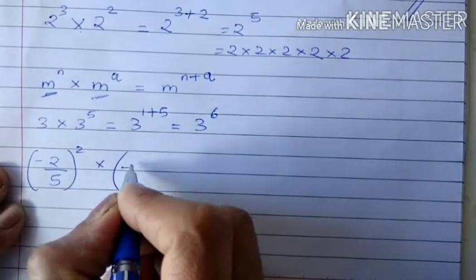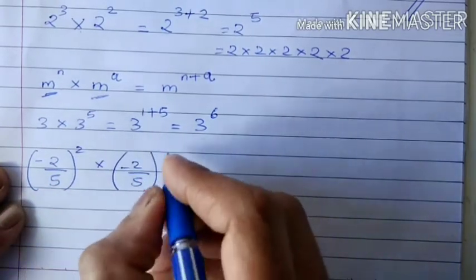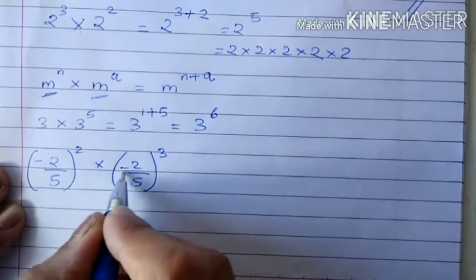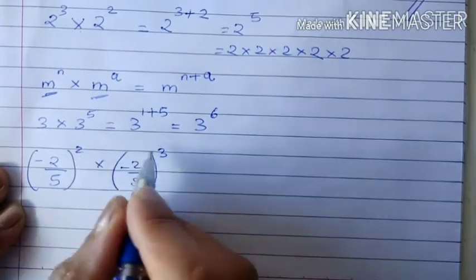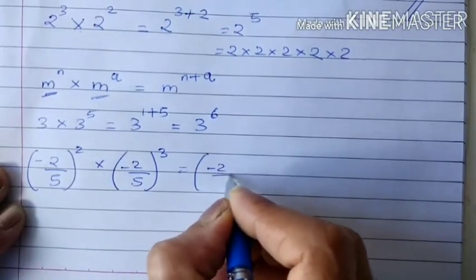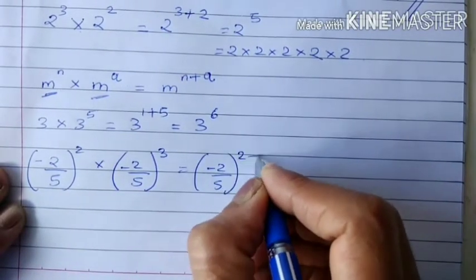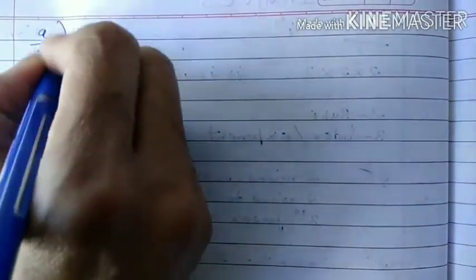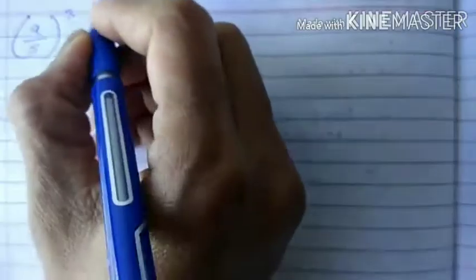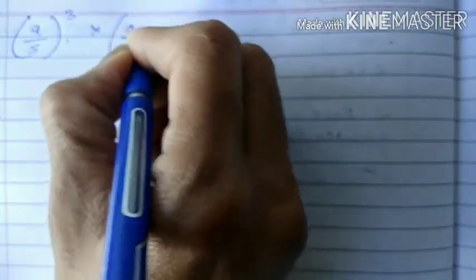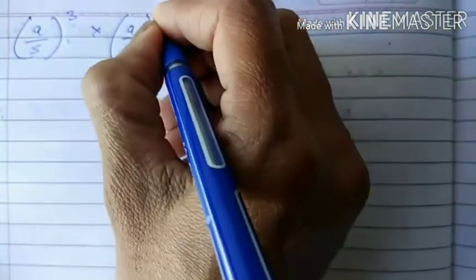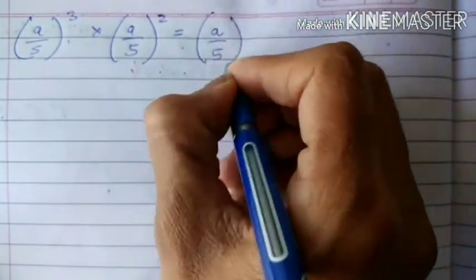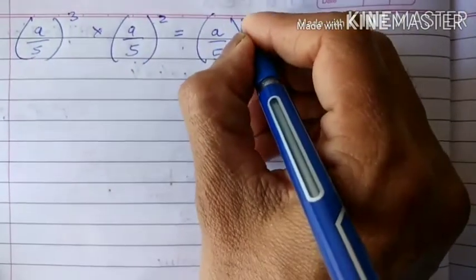Here the base minus 2 upon 5 is common. Okay, so minus 2 upon 5 raised to 2 multiplied by the same base raised to 3. So the method still remains the same. You have minus 2 upon 5, the whole raised to 2 plus 3. In the next example, we are taking any common number, let's say a. So a upon 5 raised to 3 into the same base, that is a upon 5 raised to 2. That will give us a upon 5 raised to 3 plus 2, that is 5.